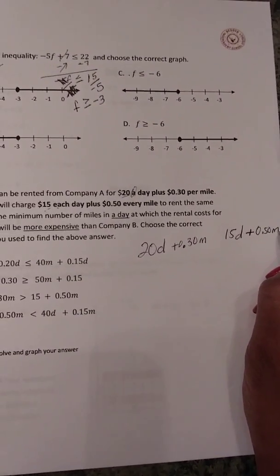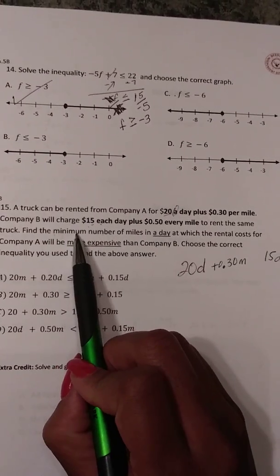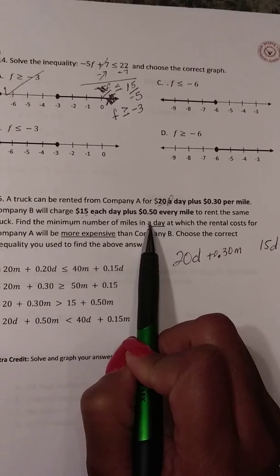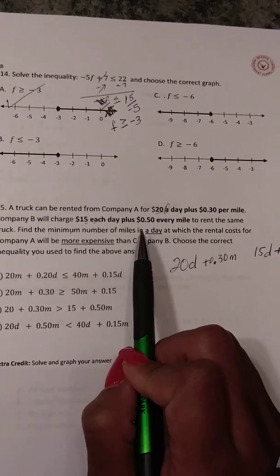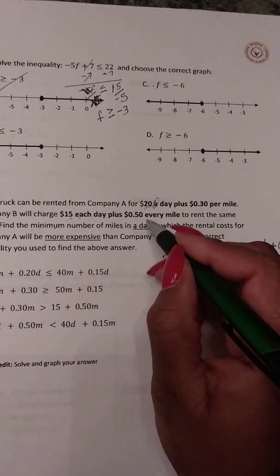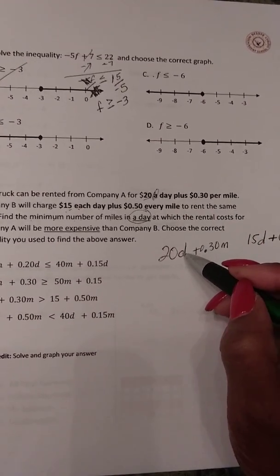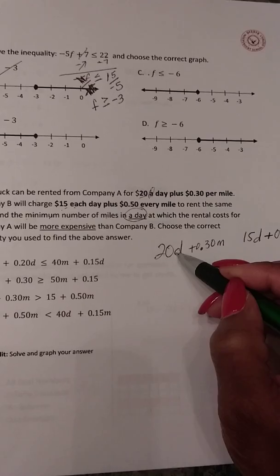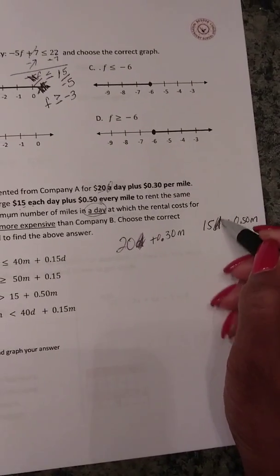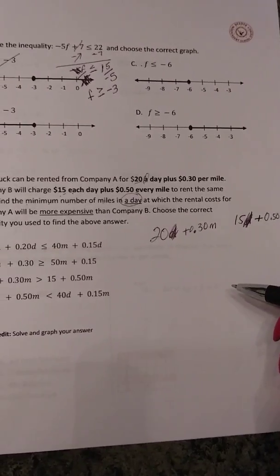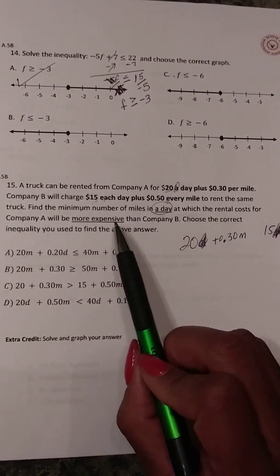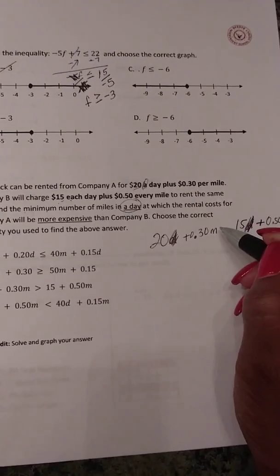All right. Now, find the minimum number of miles in a day. In a day? In one day. So that means 20 times 1 is just what? 20. The D goes away. At which the rental cost will be more expensive.